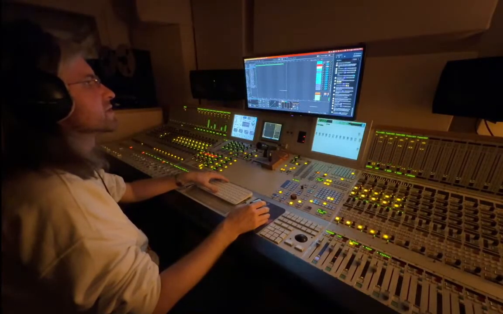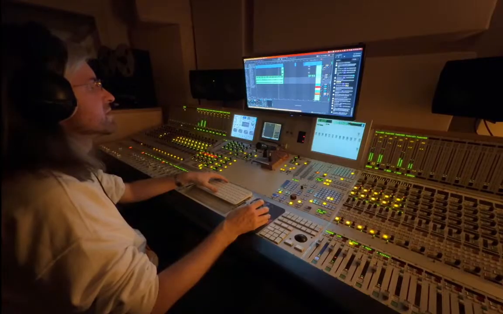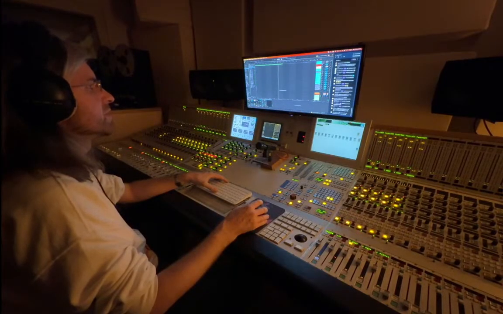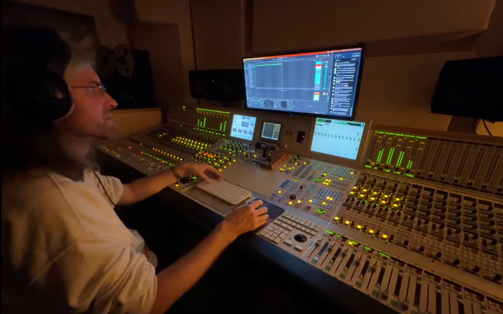And then also there's some reverbs that I would want to stop, and I think it's this long one.